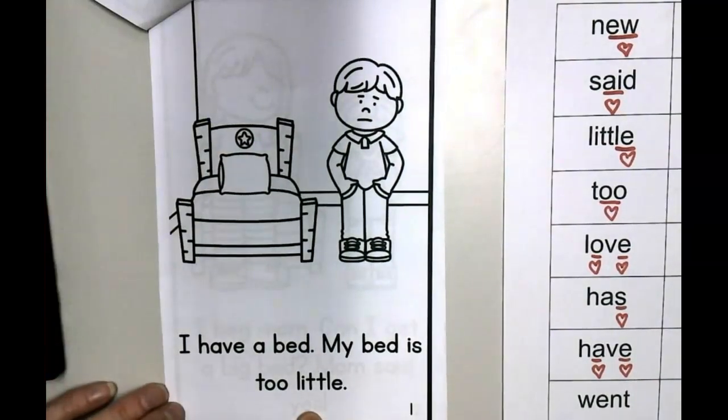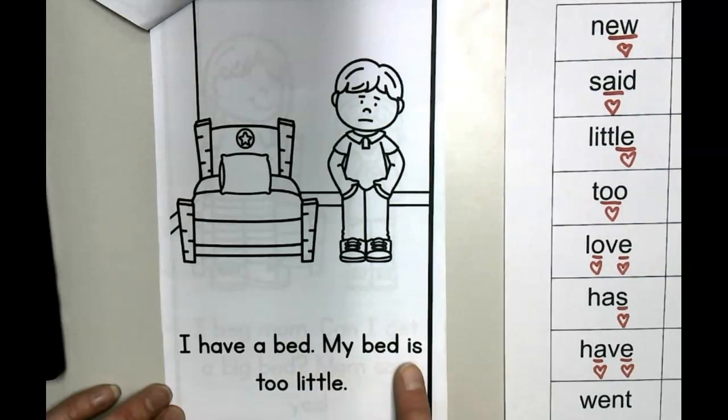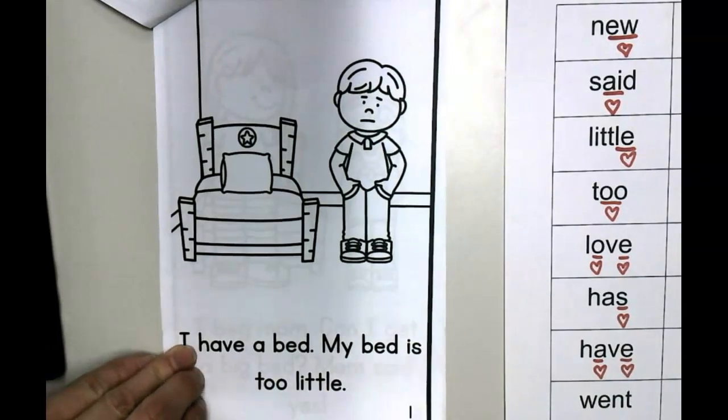On this page, you will see we have 3 sight words. I have a bed. My bed is too little. Find the sight words that say the sight words that you found, the 3 sight words. Did you say have, two, and little? Great work.